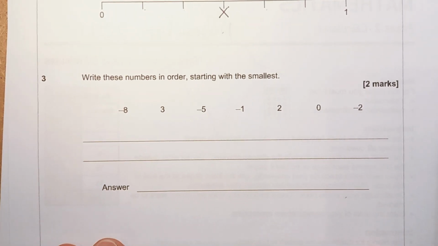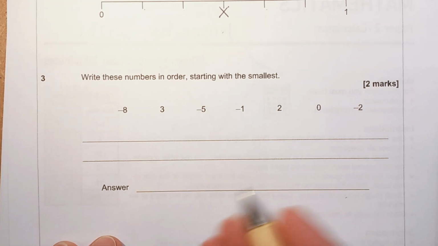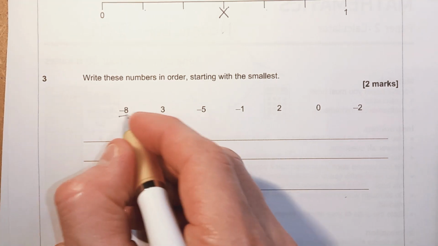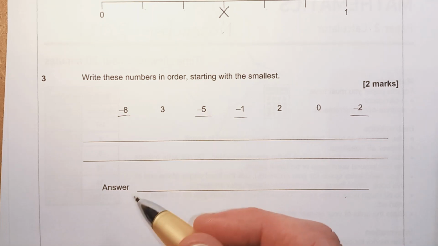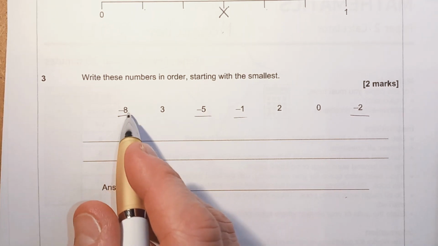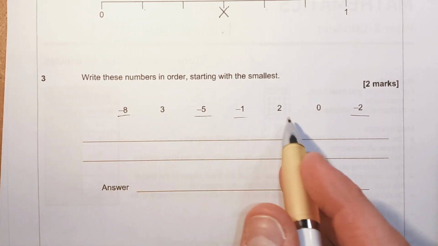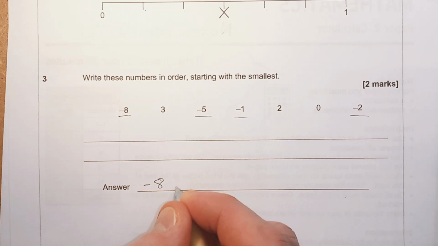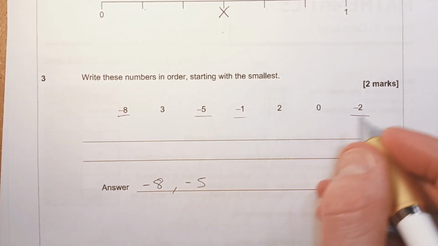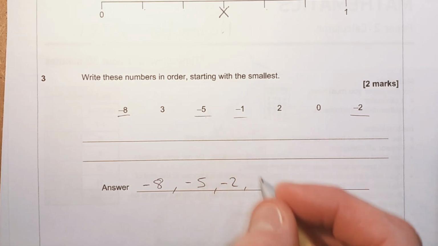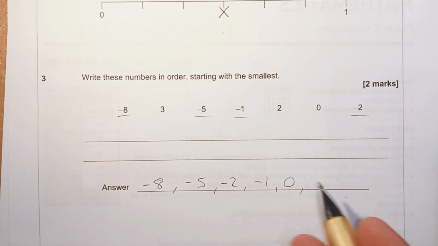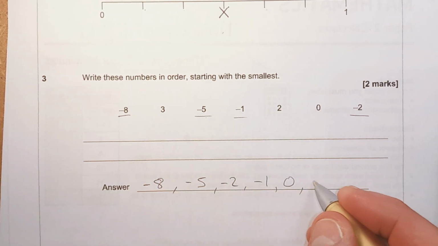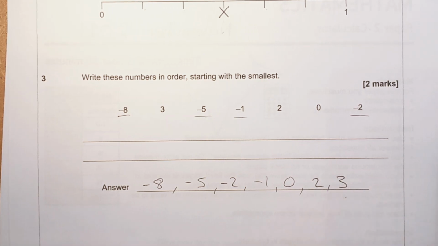Question 3. Write these numbers in order, starting with the smallest. Okay, well, the negative numbers are smaller than the positive numbers, so these are my negative ones. And we want to know which is the most negative, because that's going to be the smallest. Well, the biggest digit with the negative numbers is the -8. Then we've got -5. Then -2. Then the -1. Now 0 is going to go in next. Now we've got our positive numbers, and all we've got left is 2 and 3. So we're just putting those smallest to largest.